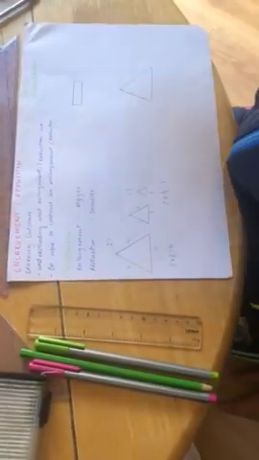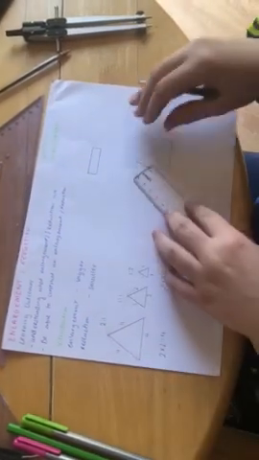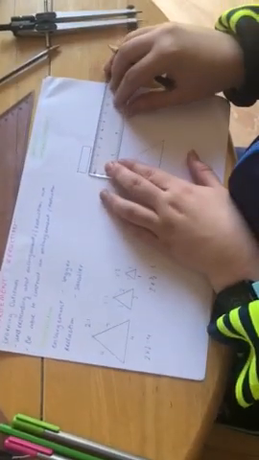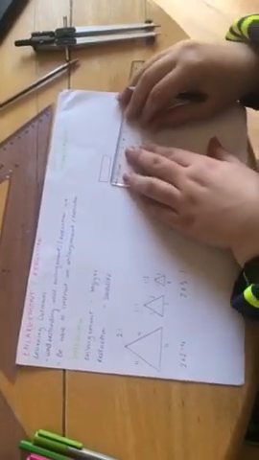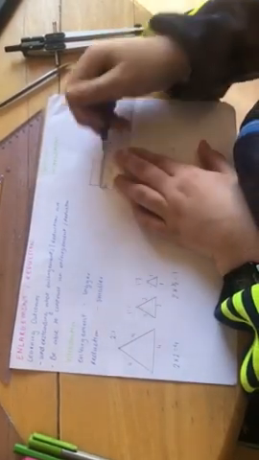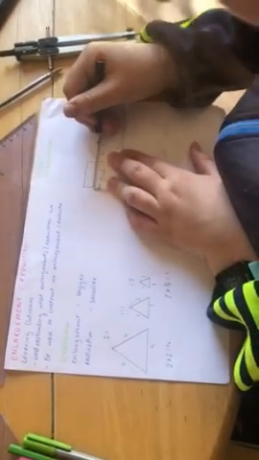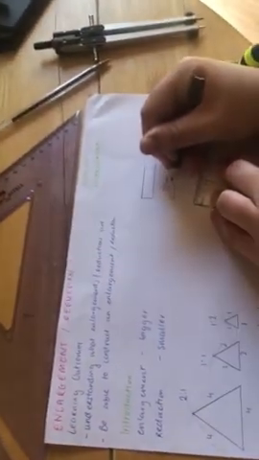But say we wanted to construct it and the numbers weren't as nice as those numbers. This is 30 millimeters. I want to make that 50 millimeters. So I'm going to extend this line and then mark 50 millimeters. So there's 50.